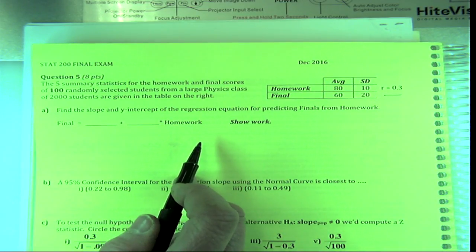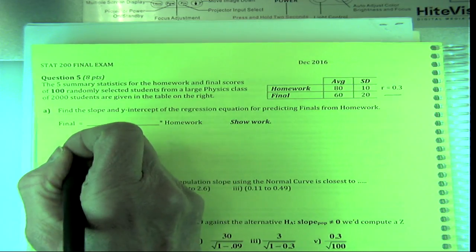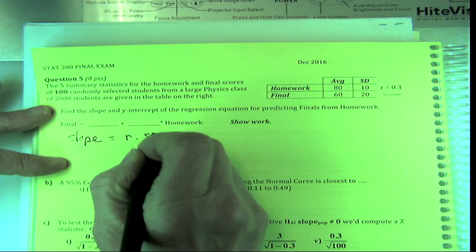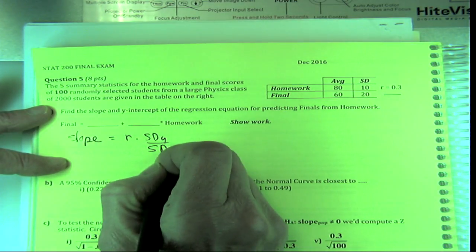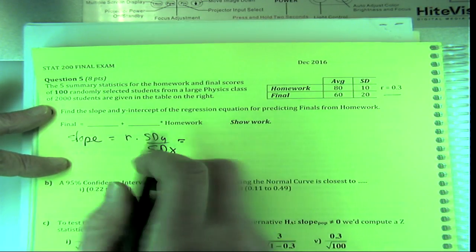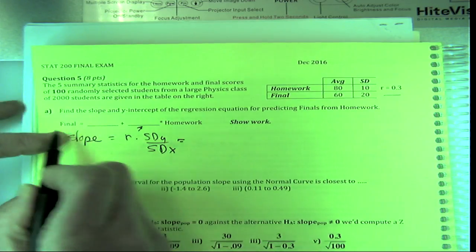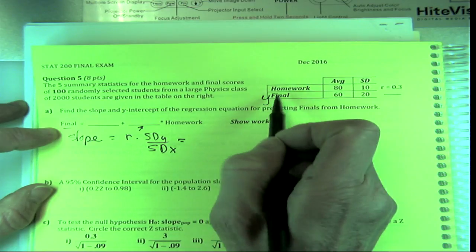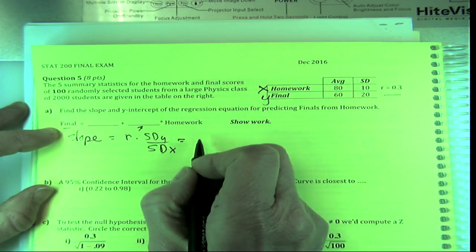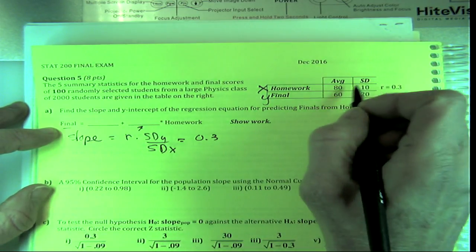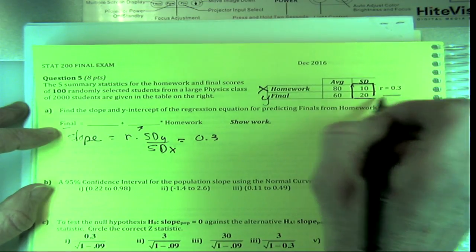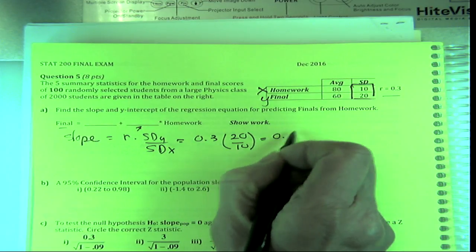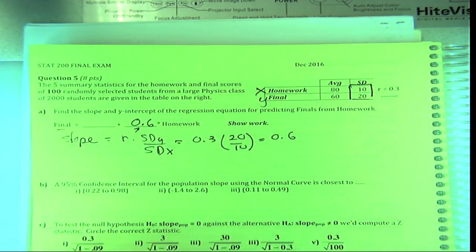So this is very simple, and you're not going to be given this formula, so you might as well just make sure you know it. So this is R times S_y over S_x. For the slope, that's what's going to go right in there. And this is y, because that's what we're trying to predict. And this is x. So we have 0.3, and here's your SDs, and it's y over x. So this is 0.6. Okay?